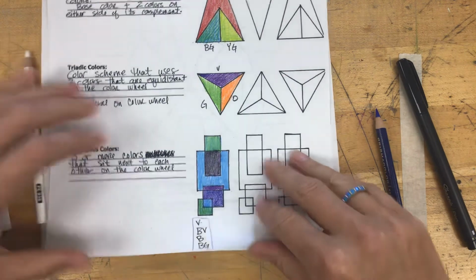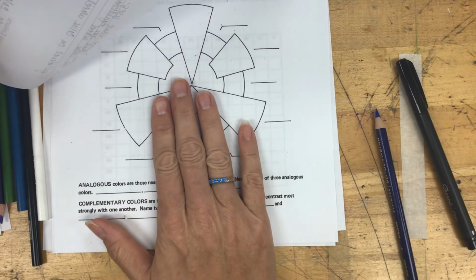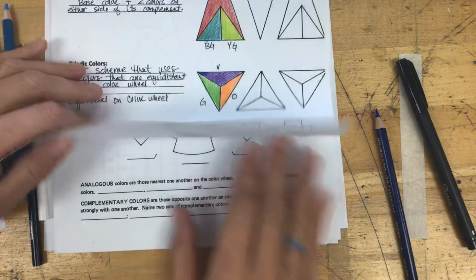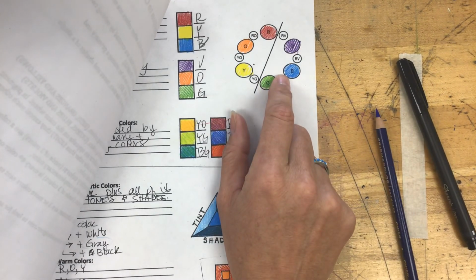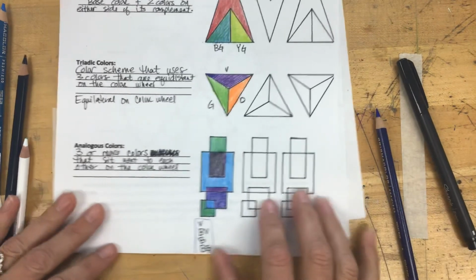Remember that you can use the color wheel that you have on this page that you should have completed to help you figure that out, as well as referring back to this small color wheel on the second page as well. Okay, good luck.